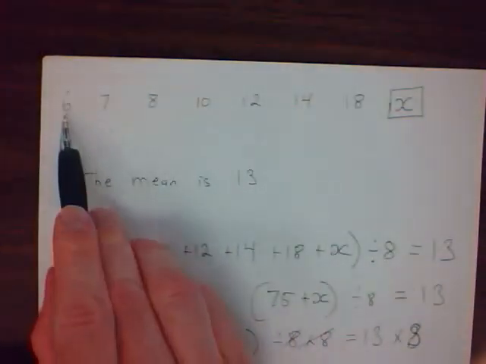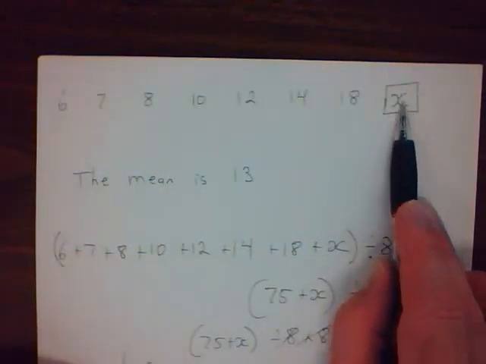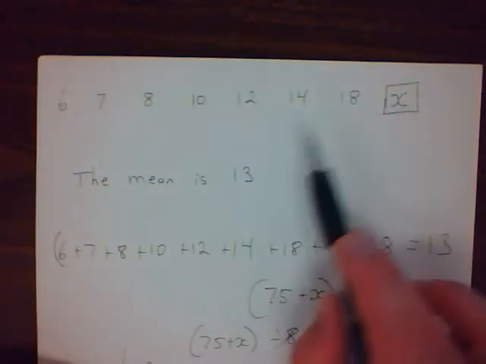So this number is 29. That's how to find a missing number when you have the mean.